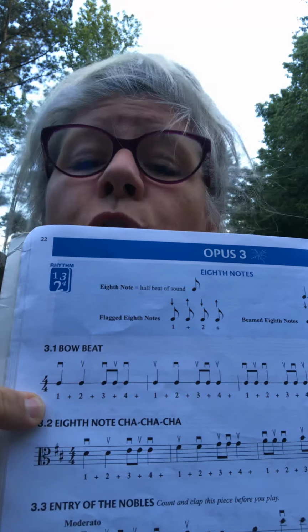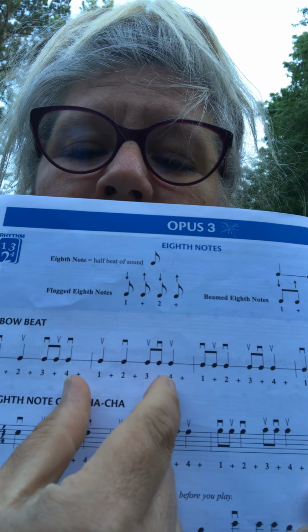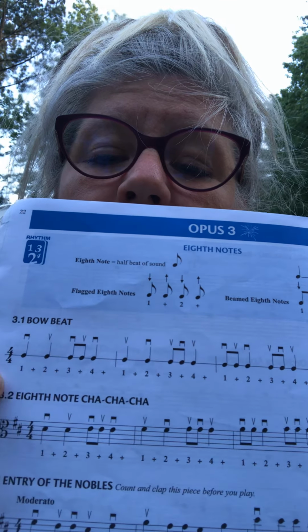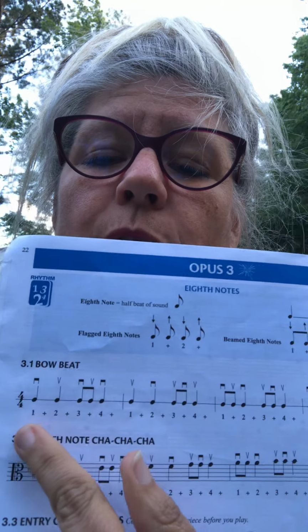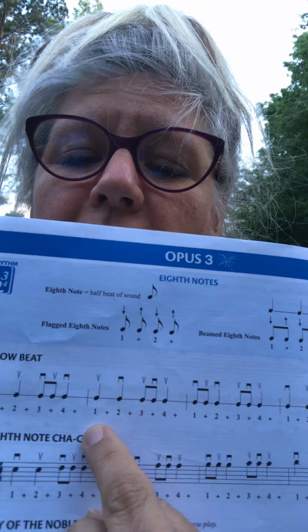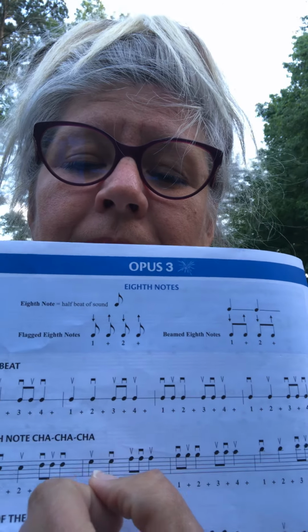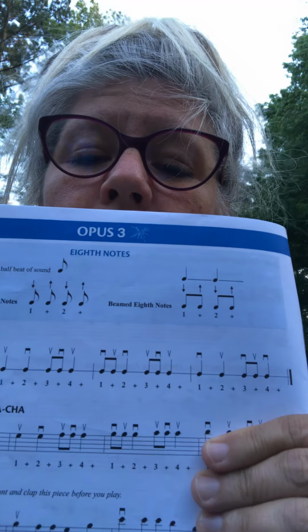I still have a quarter, 2/8, and another quarter. So I'm going to clap that measure exactly twice. 1 and 2 and 3 and 4 and 1 and 2 and 3 and 4 and. Very good.